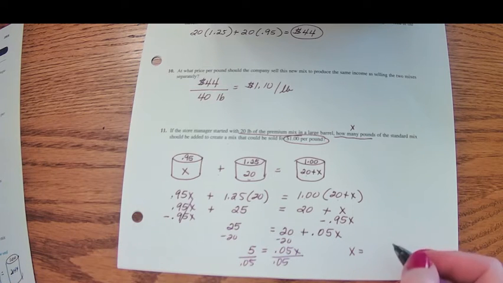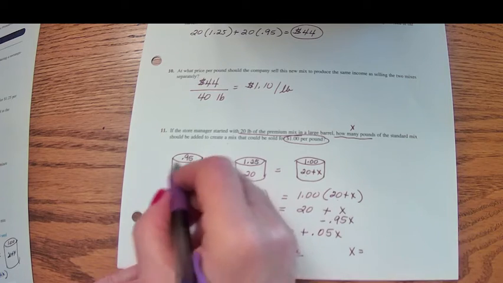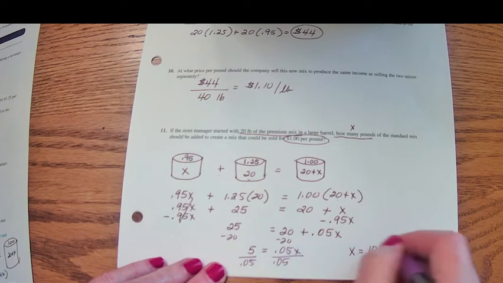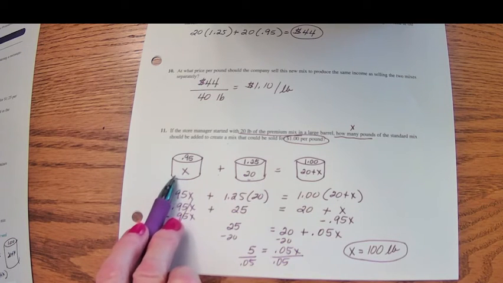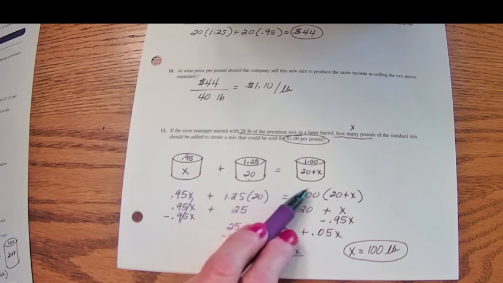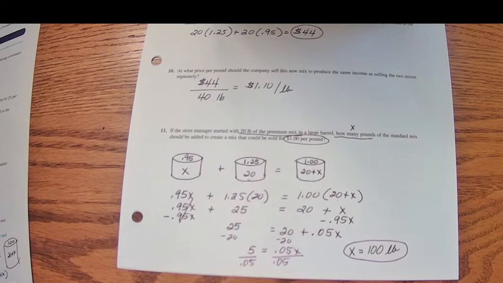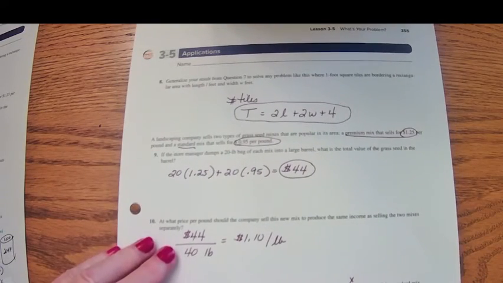And x, which is the number of pounds of the standard mix, is 100. 100 pounds of the standard mix plus 20 pounds of the premium mix will give me 120 pounds worth $1 per pound. That's our mixture. So I think that's our next question.